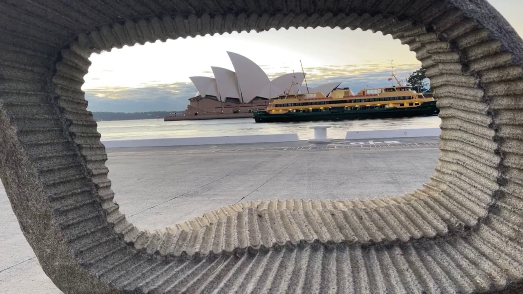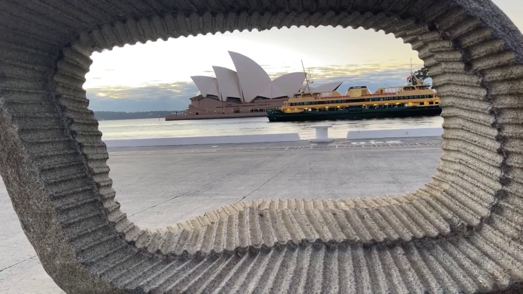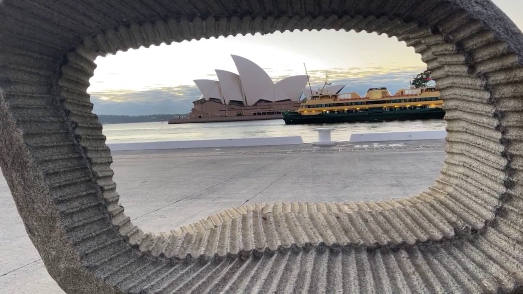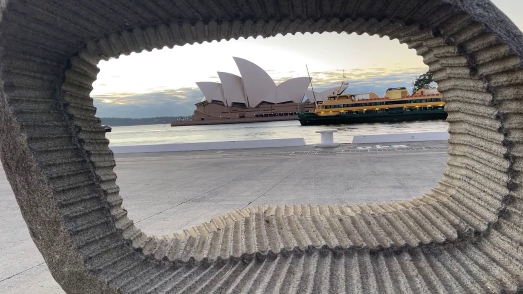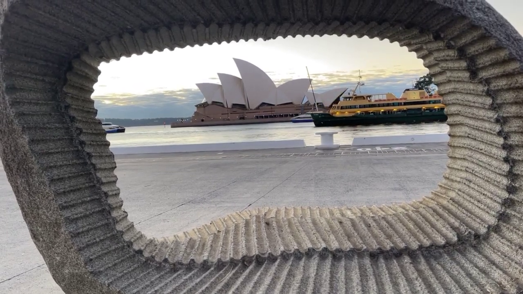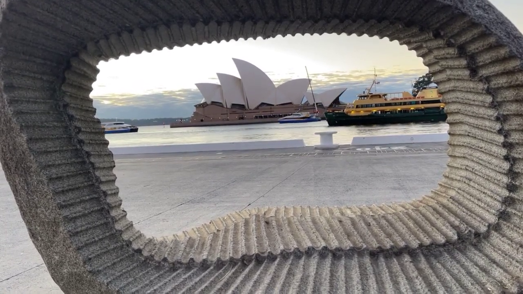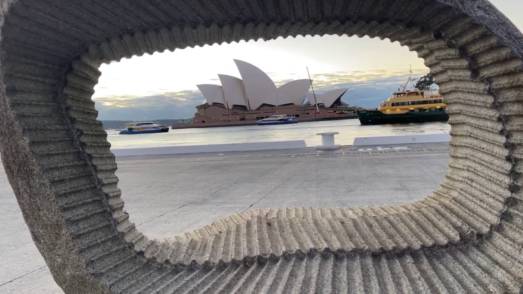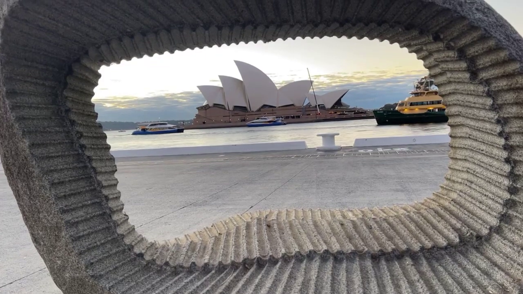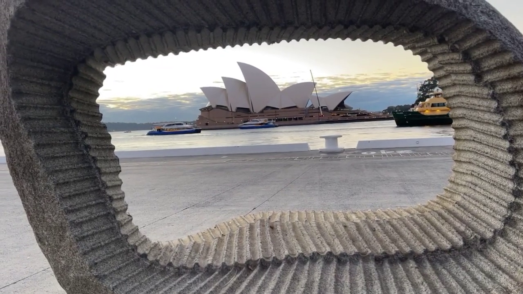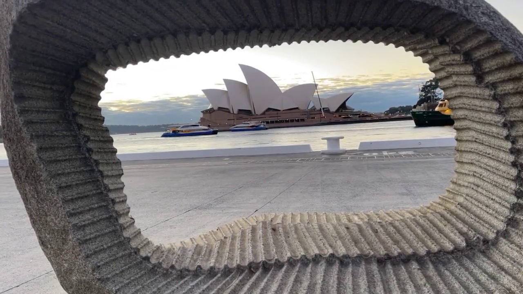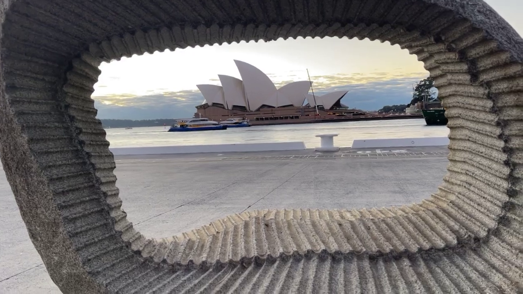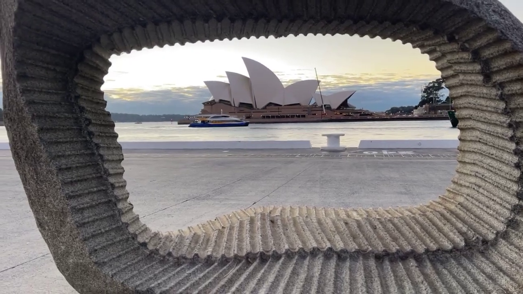I'm up here on the International Passenger Terminal, and it looks like we've got a small art exhibition or something happening over here. There's a couple of installations which are quite interesting, so I thought I'd use this as a backdrop to commence the episode, the walk and talk that I plan to do today.